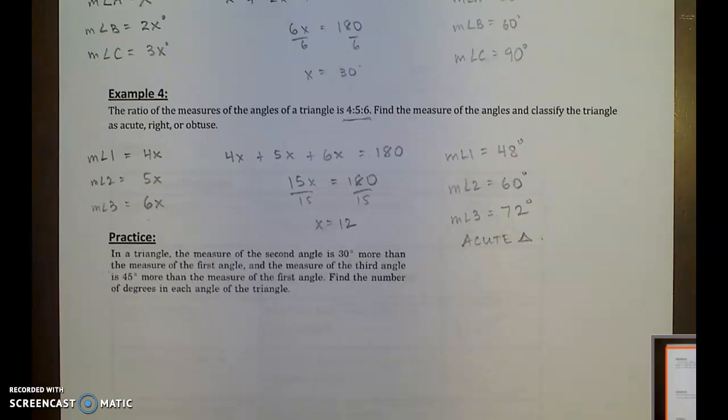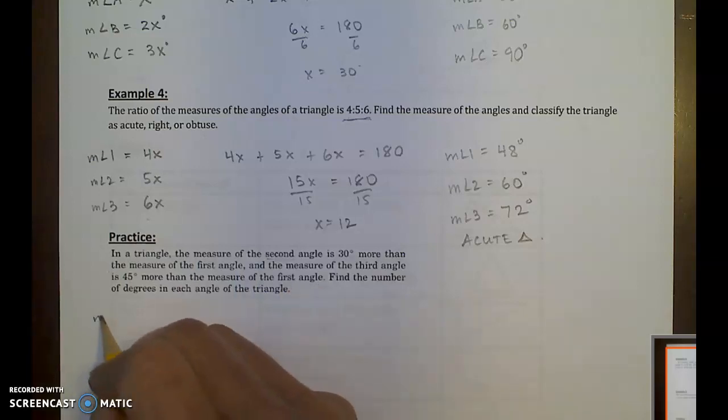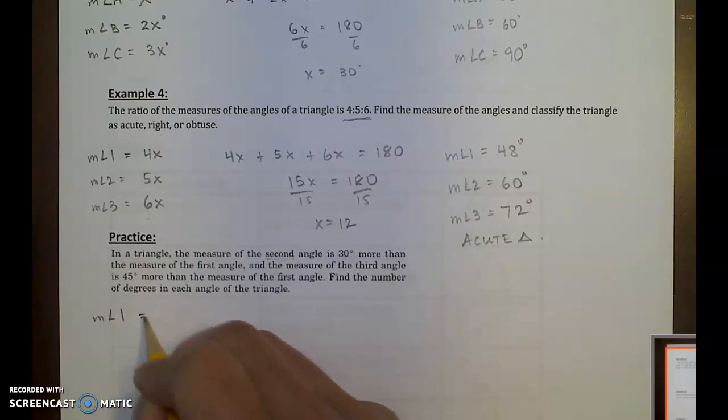In a triangle, the measure of the second angle is 30 more than the measure of the first angle, and the measure of the third angle is 45 more than the measure of the first angle. Find the number of degrees in each angle of the triangle. So again, just like example number 3, both the second angle and the third angle are being described based off of the first angle. So we're going to get the measure of angle 1. We're going to set that equal to x.